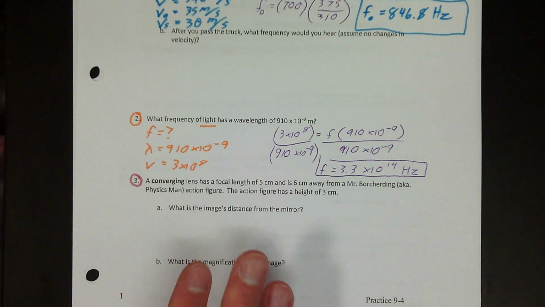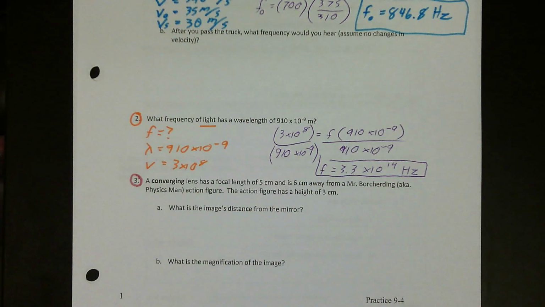So number 3. Now, some of you are done with practice 4. That is awesome, congratulations. If you are done with practice 4, I want you to move on to lab B. Lab B is on the computer. If you need an extra copy, there are extra copies up here, just under the practice 4 sheets. If you're done with that, move on to lab 2B and start working on that if you need to.